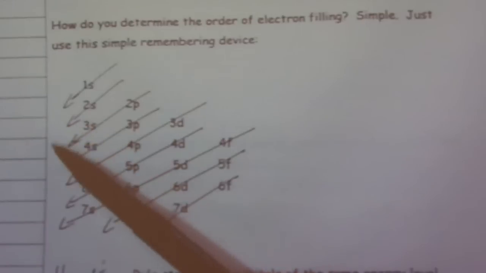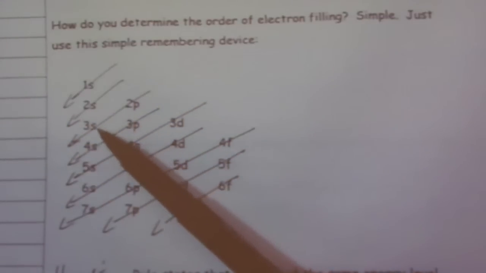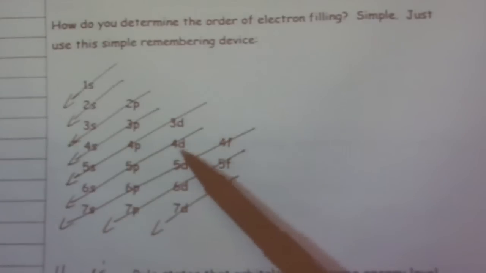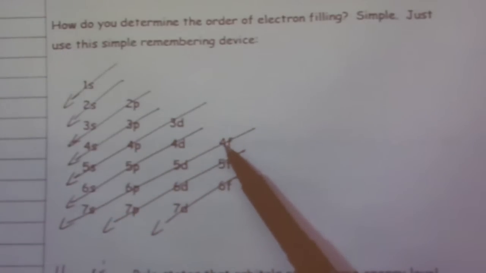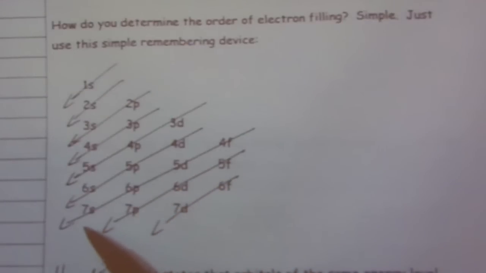And then just use arrows like this. The lowest energy level is the 1s orbital. Go back up, followed by the 2s orbital. Go back up, followed by the 2p, and then the 3s orbital. Go back up, 3p, 4s. Up again, 3d, 4p, 5s. Back up, 4d, 5p, 6s, a couple more times, 4f, 5d, 6p, 7s. Back up, 5f, 6d, 7p, and one more time up, 6f and 7d. Okay? So that's the order of filling.